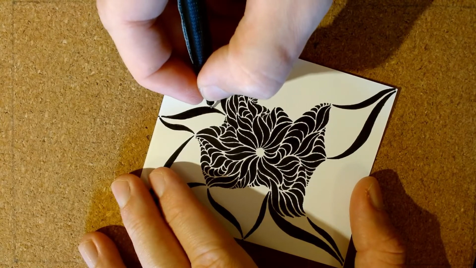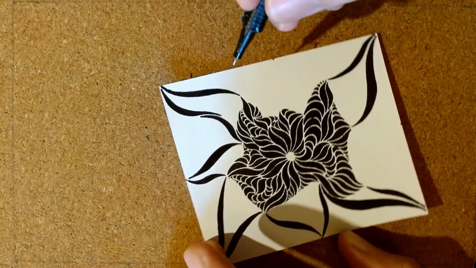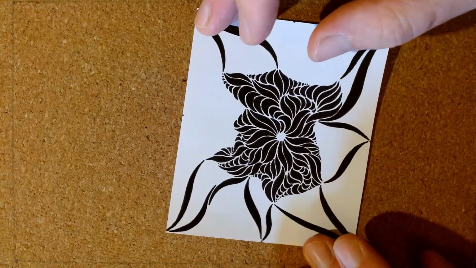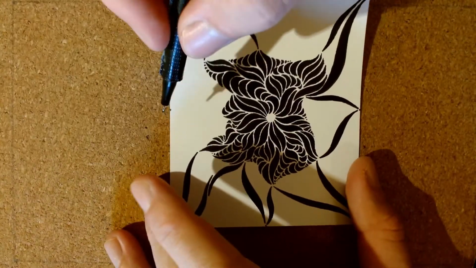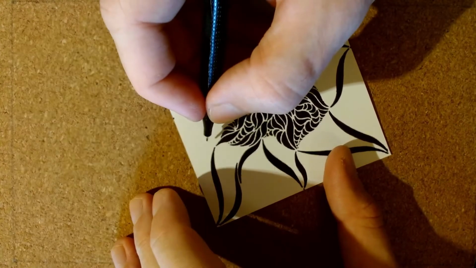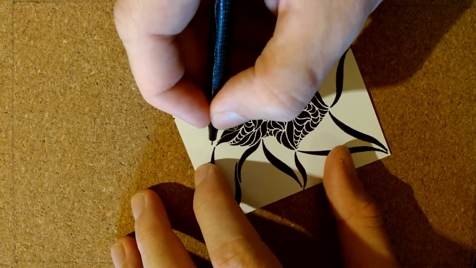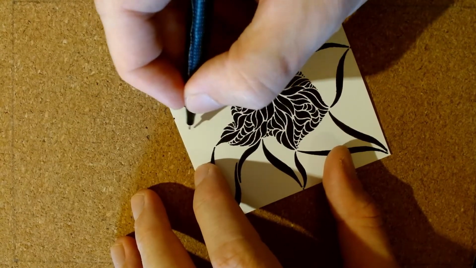The other problem is when you don't know if what you see is actually a gap in the coverage of the ink or just glare from the lights. Okay, let's go with this. Yep.